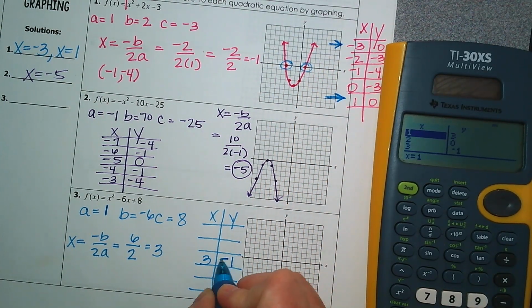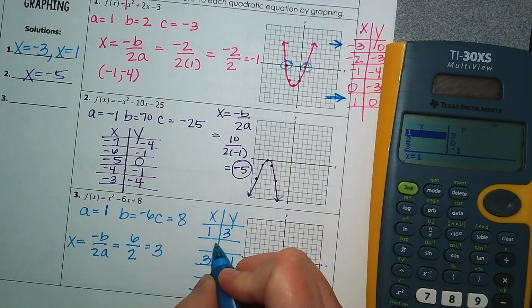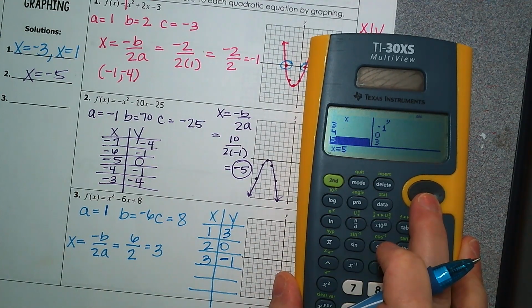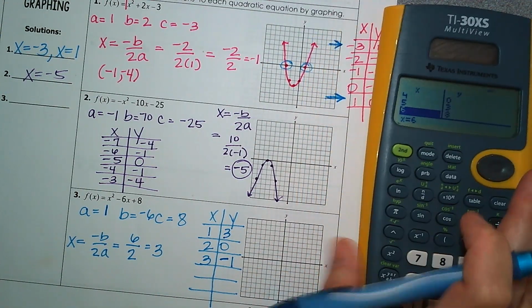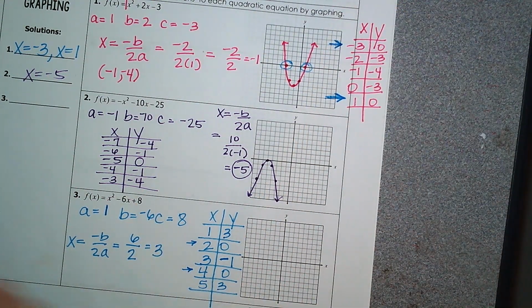I need 2 points above and below. I can tell by looking at my table where my x-intercepts and my solutions will be.